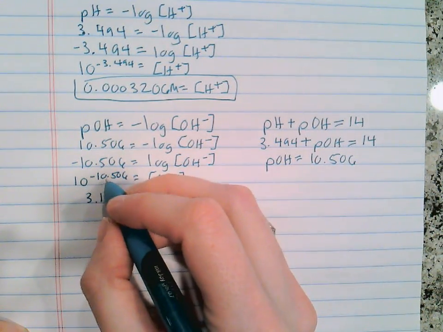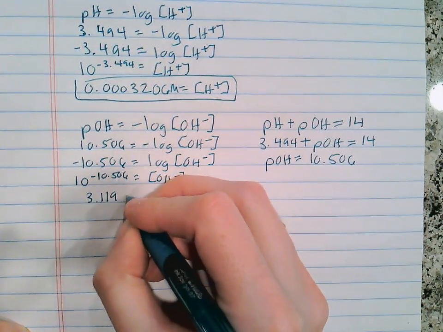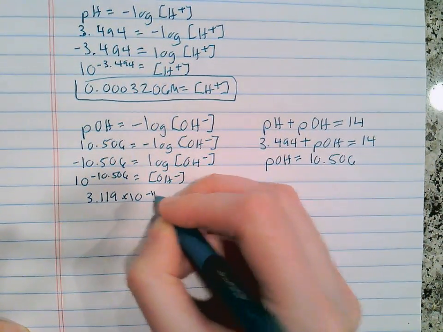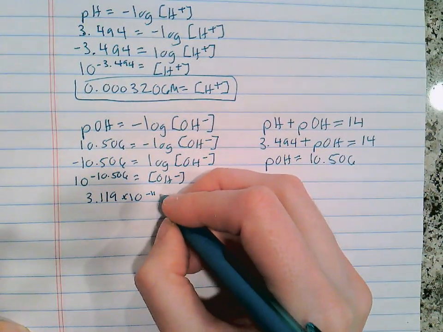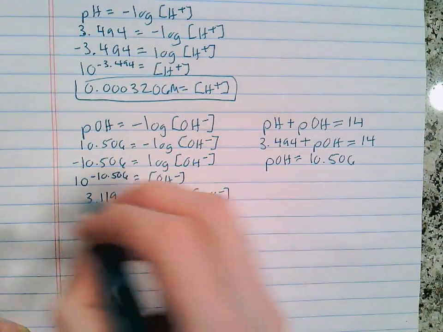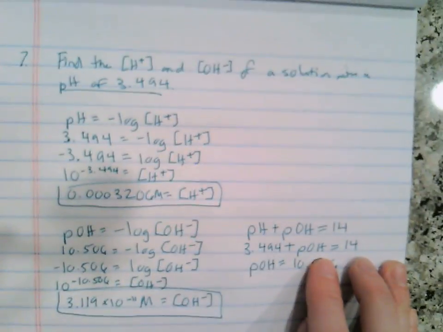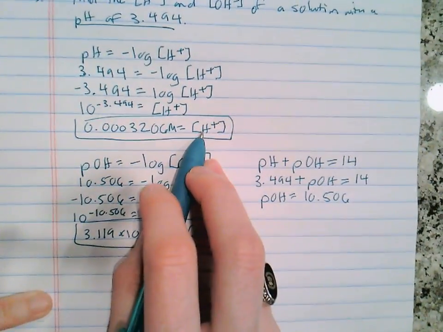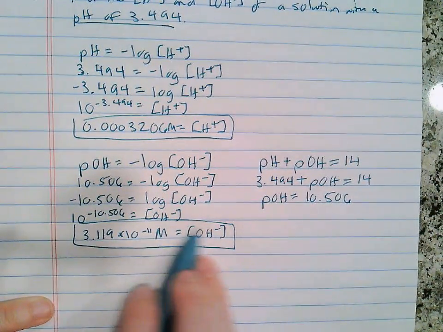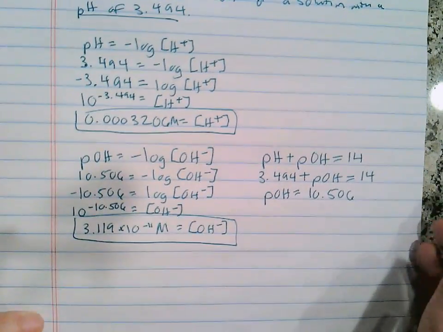Trying to think about how many sig figs we had to start with. 3.114 times 10 to the negative 11 molar equals my hydroxide ion concentration. So again, we knew this even from the beginning, but my concentration of hydrogen ions is way higher than my concentration of hydroxide ions, so this solution would also be considered acidic.